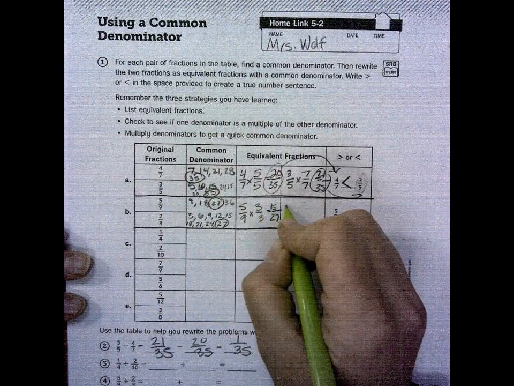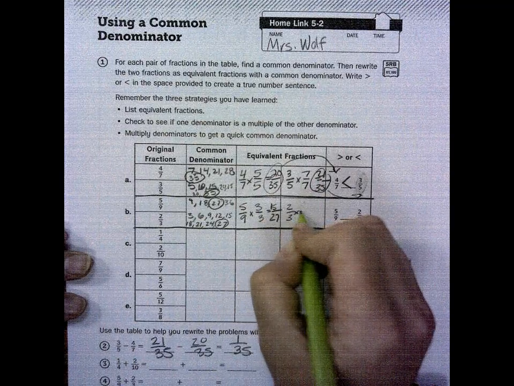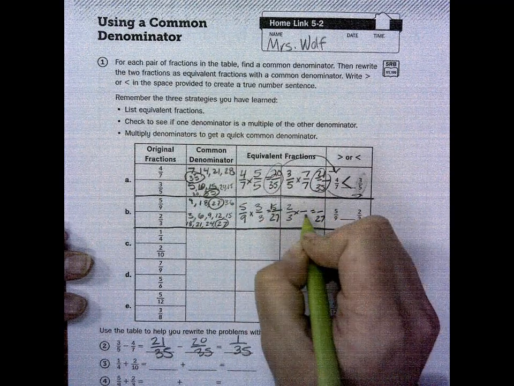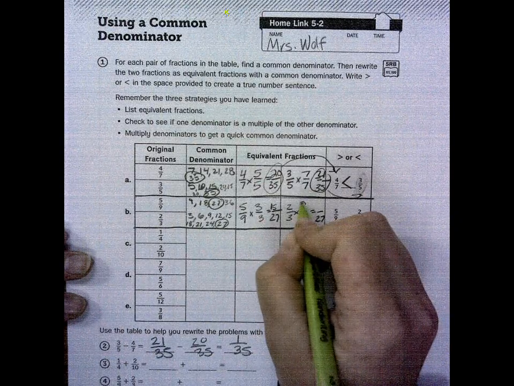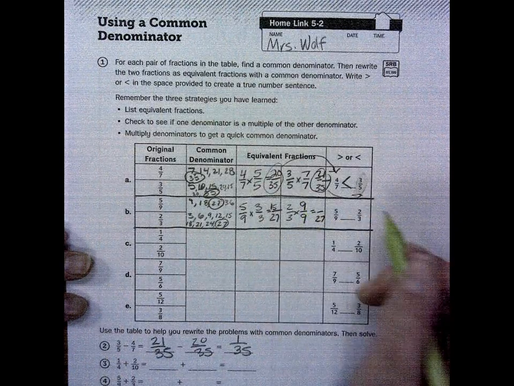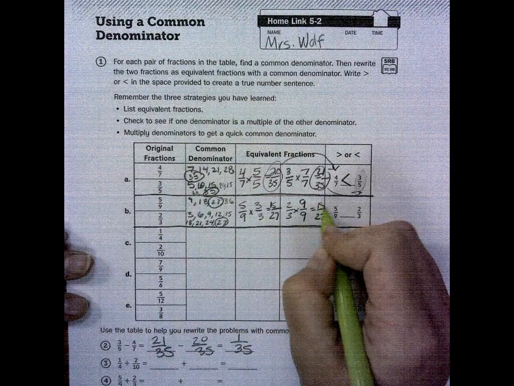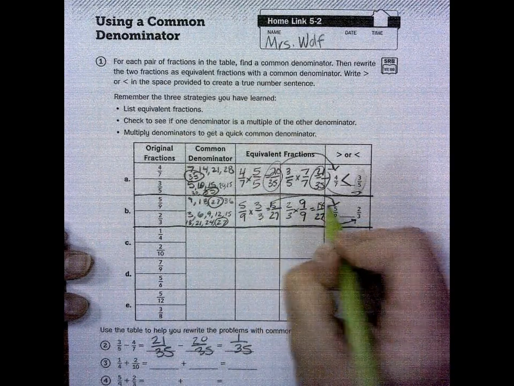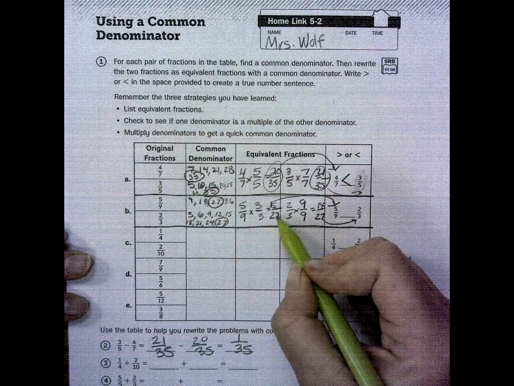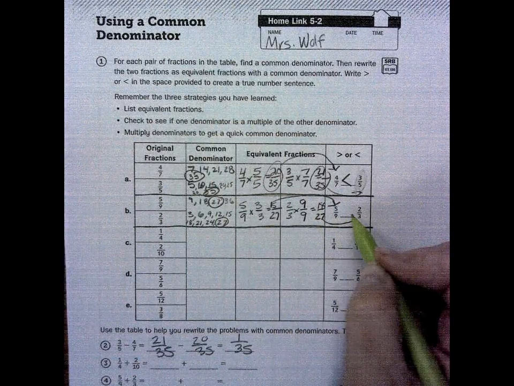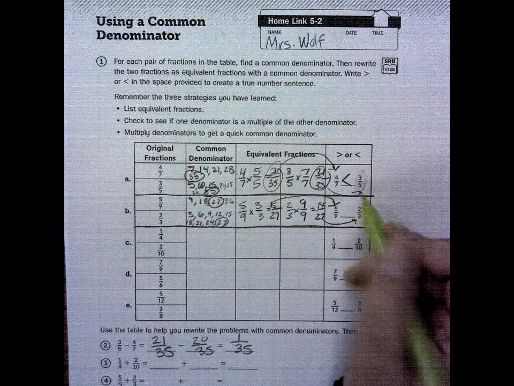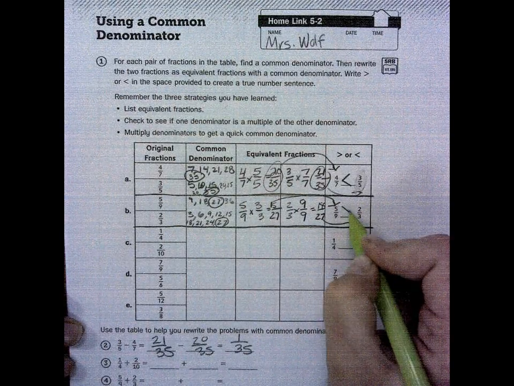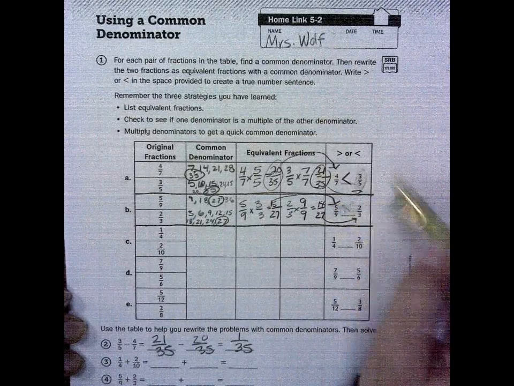Then we have 2/3 times some sort of fraction gives me 27. 3 times 9 is 27. What I do to the denominator, I do to the numerator. 2 times 9 is 18. And now I need to compare. So 5/9 is the same as 15/27. And 2/3 is the same as 18/27. So 2/3 is bigger. So 5/9 is less than 2/3.